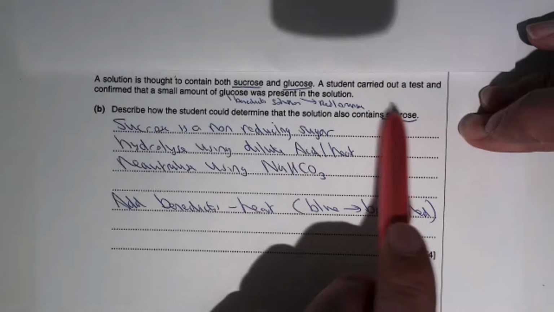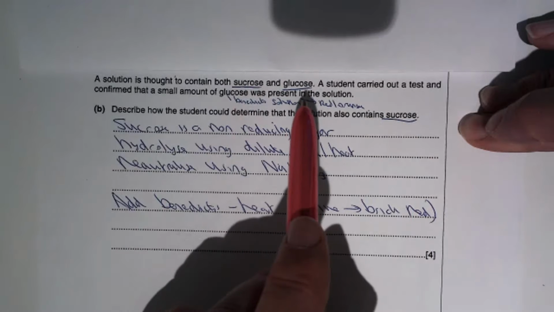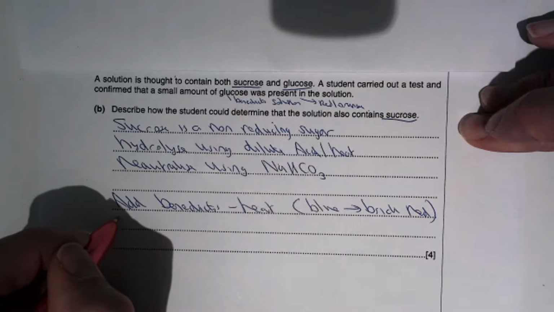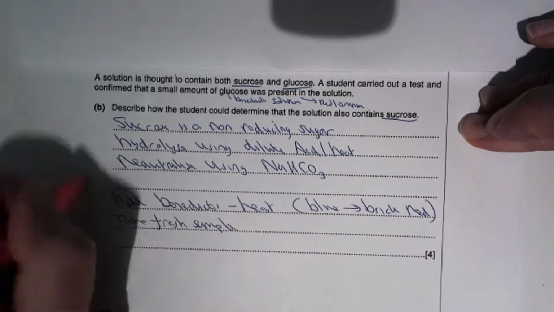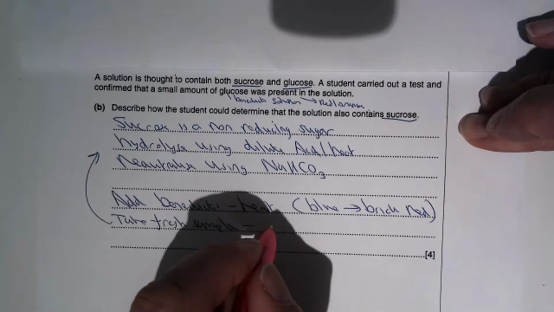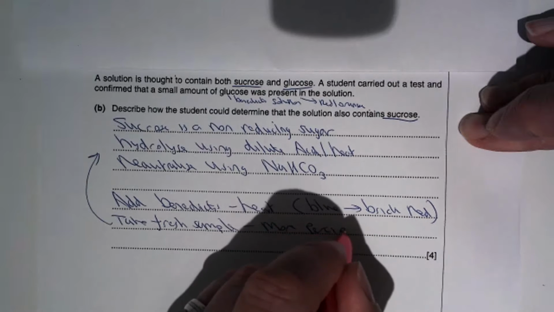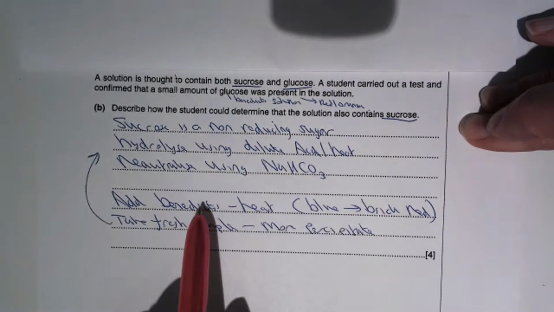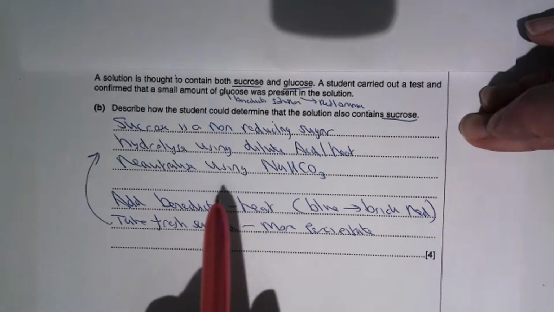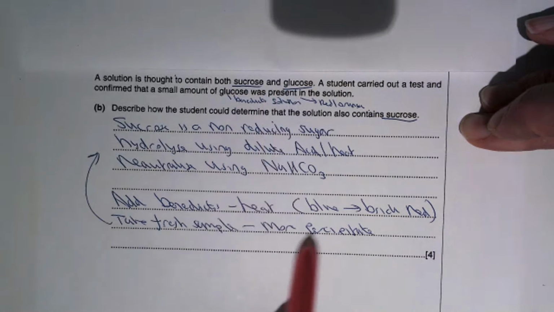So how do we know sucrose was present in the original sample then? Because this will go red from the original glucose. So we take a fresh sample, follow all these steps, and if there's more precipitate, so the Benedict's will react with the glucose and turn it into a red precipitate. From the original sample, we'll have got some red precipitate from the glucose. If we've also got sucrose present, we'll now have more precipitate.